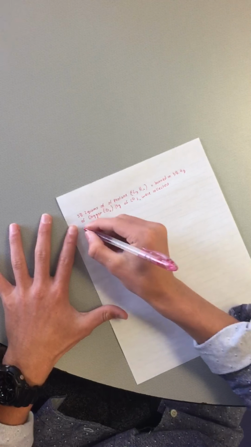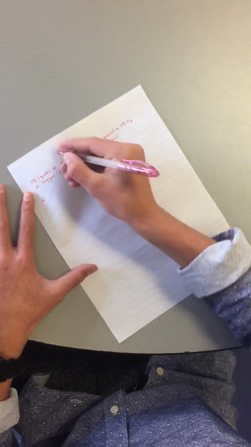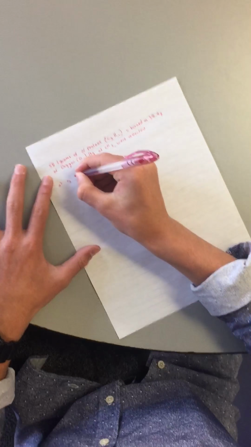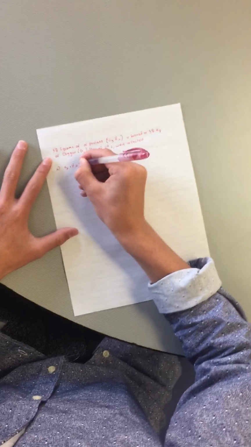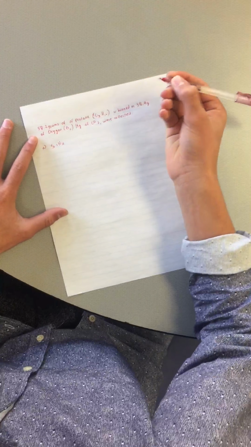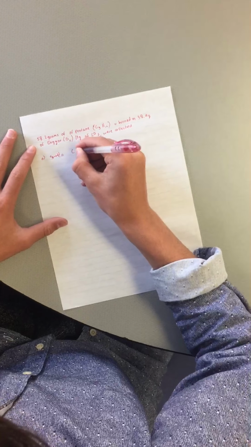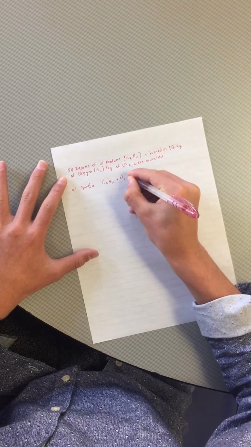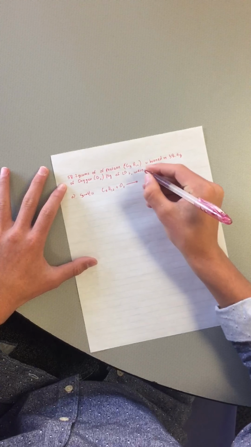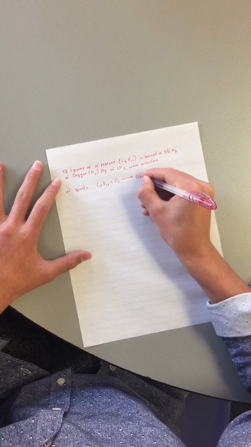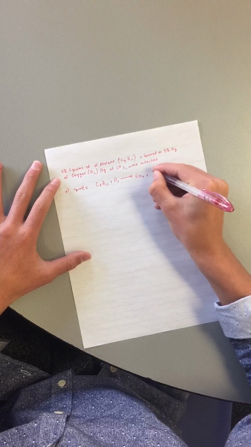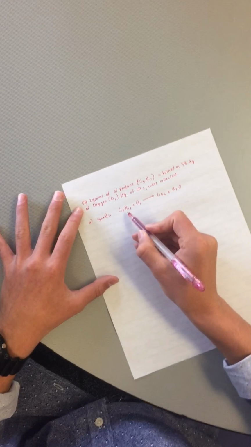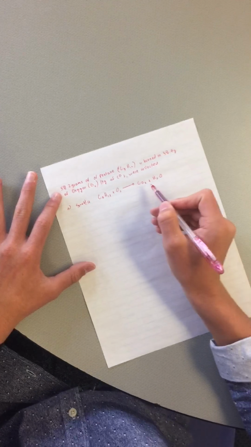So our first step, we're going to have to balance the chemical equation. So we have C5H12, sorry. C5H12 plus O2 is burned with CO2 plus H2O. Okay, so we first have to figure out how many carbons, hydrogens, and oxygens we have, and then we're going to balance the chemical equation.